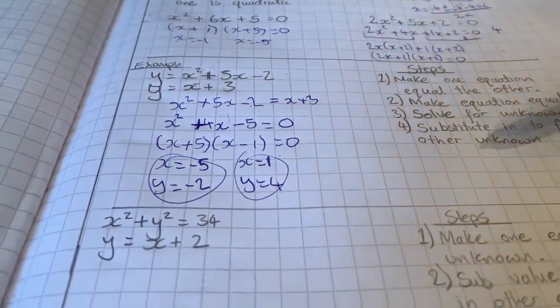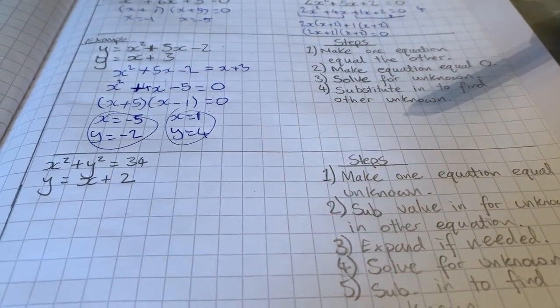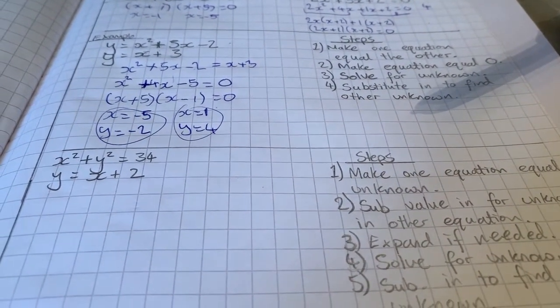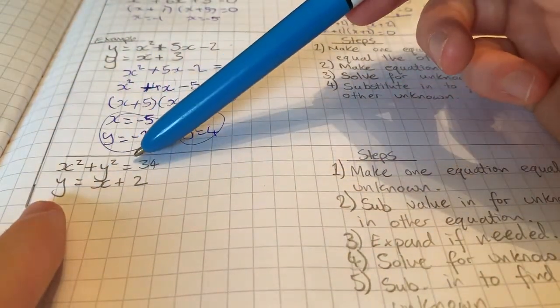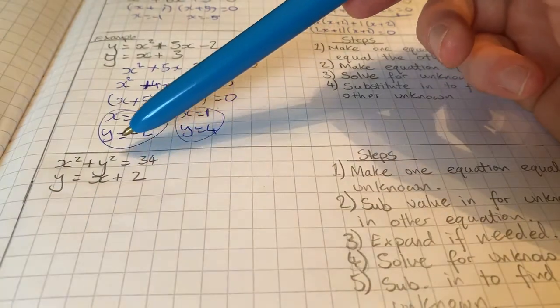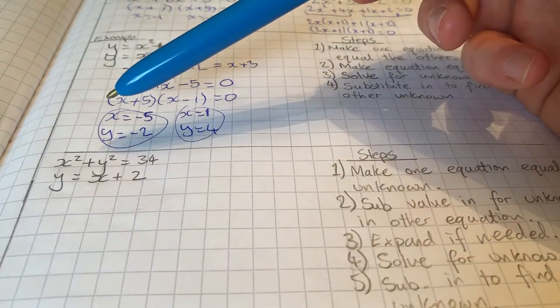Now, the second one, using some substitution, is, well, when it looks like this, you might have an x squared plus y squared equals 34, or both equations might not equal y.